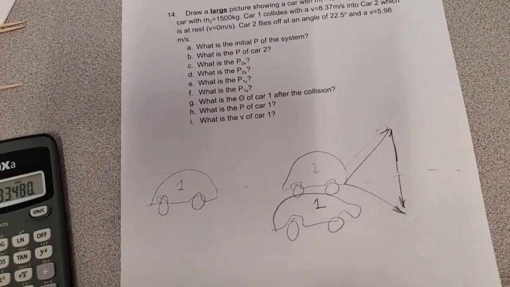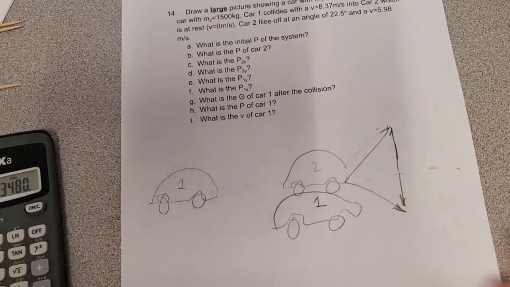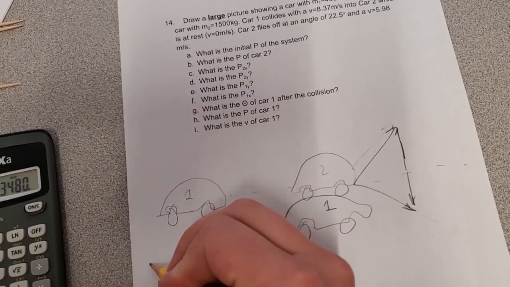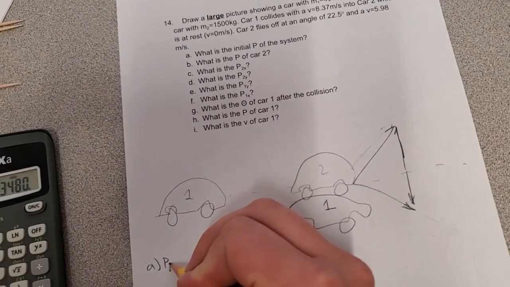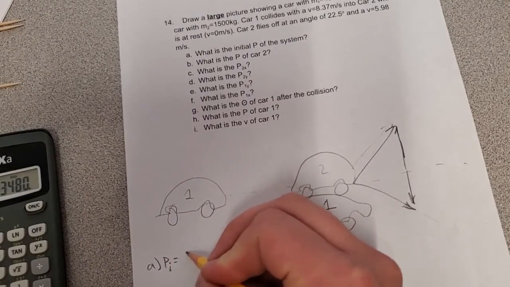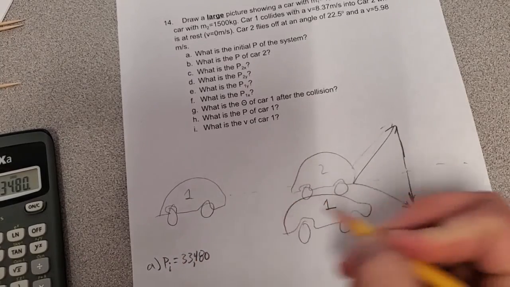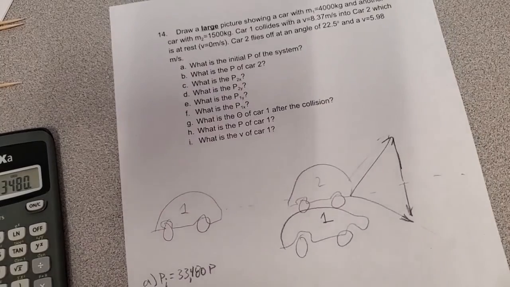That's the initial P of the system. So A, PI is equal to 33,480.